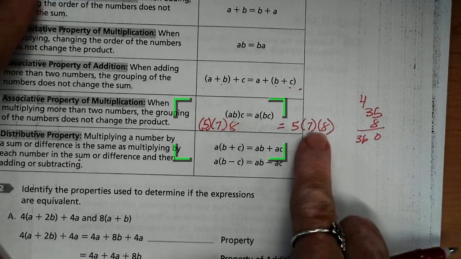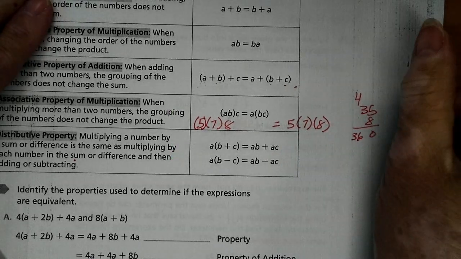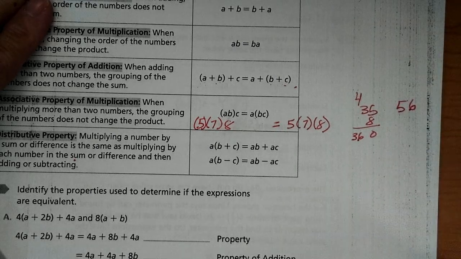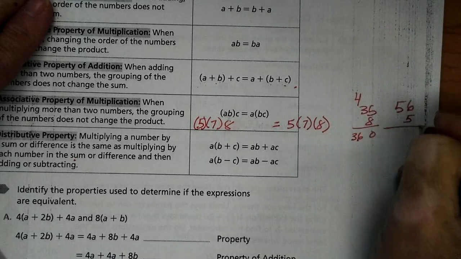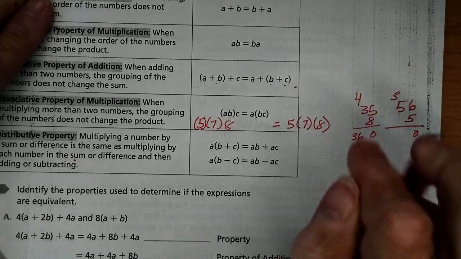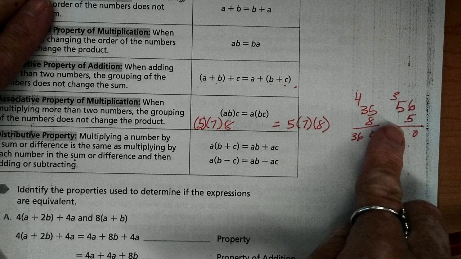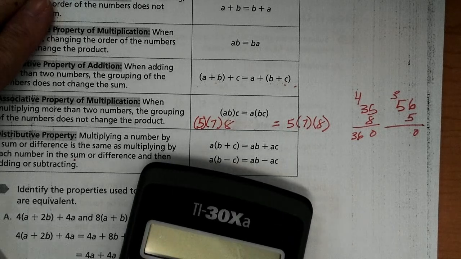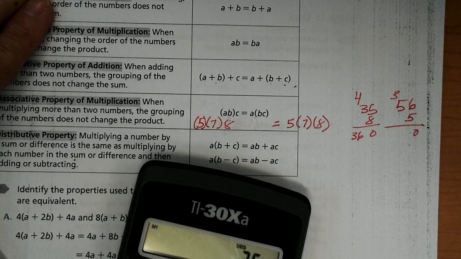Okay, I can do this one first, which 7 times 8 is 56, is that right? And then times 5, so I get 30, carry the 3, yeah, something's not right, hold on. 35 times 8.